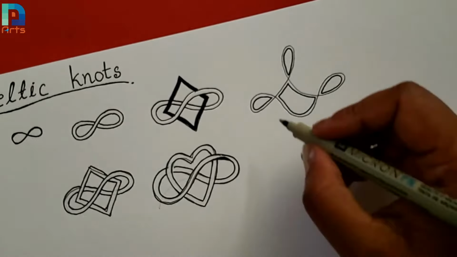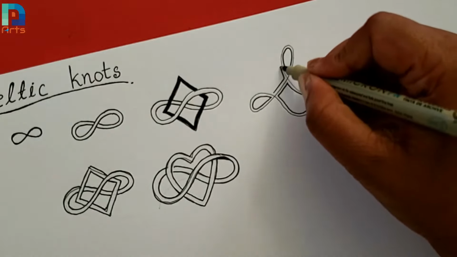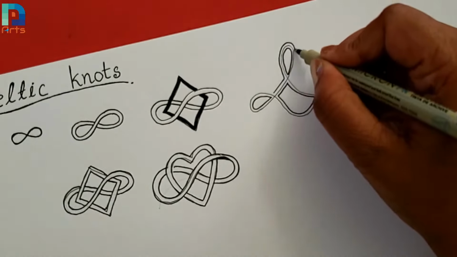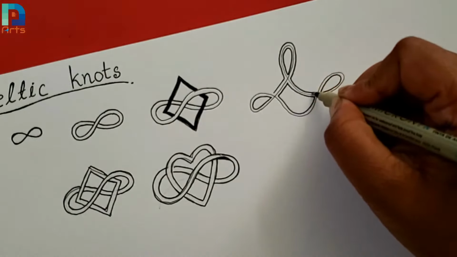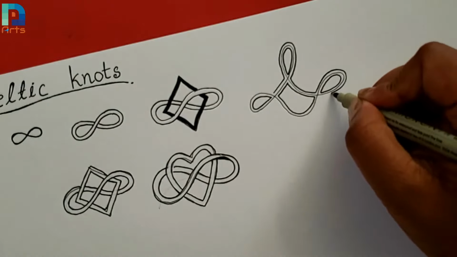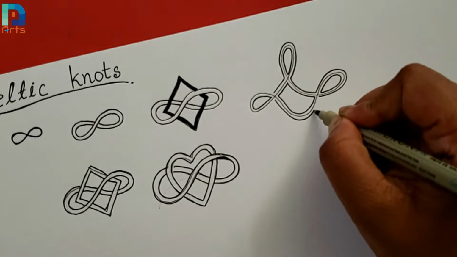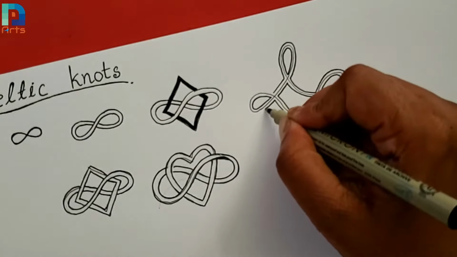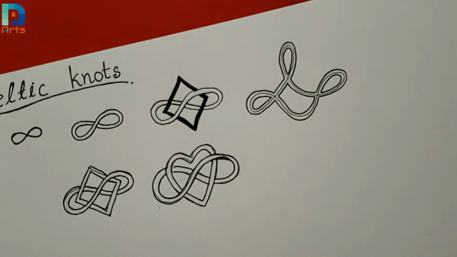And now I'm drawing the aura line outside. This is a very easy way to make your own Celtic knot.